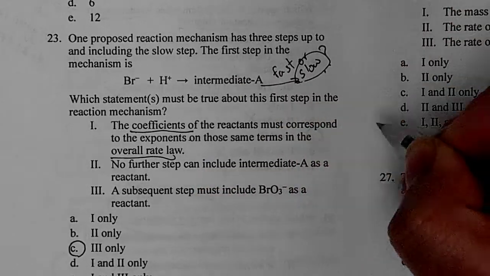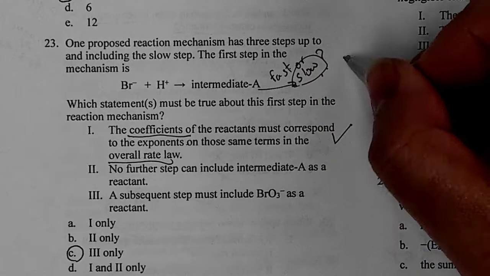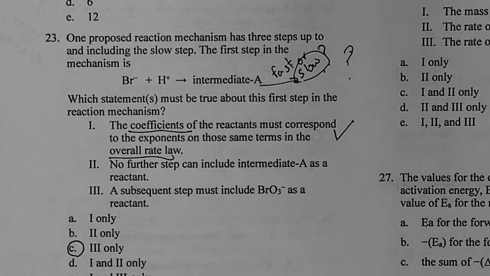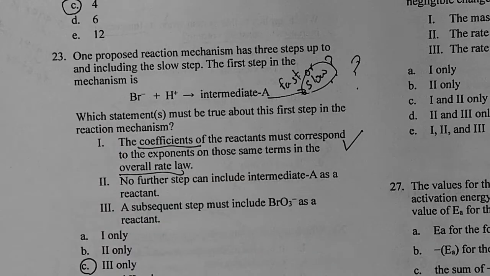If this is a slow one, then this is a true statement. But you don't know. They didn't say this is a fast step or a slow step. They said there's a 3-step mechanism and one of them is slow. Only the slow step will be equal to the overall.